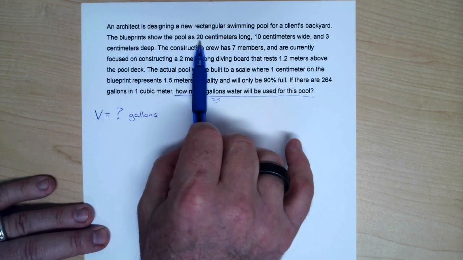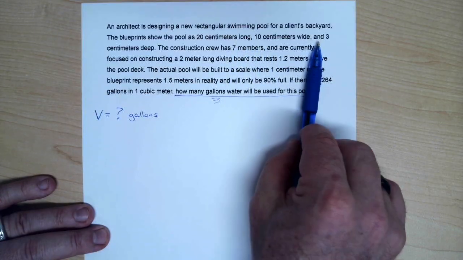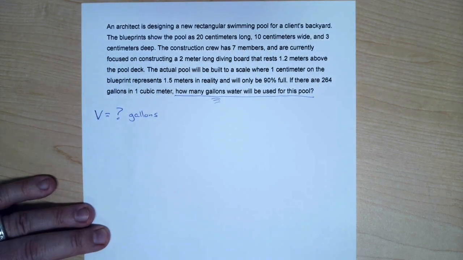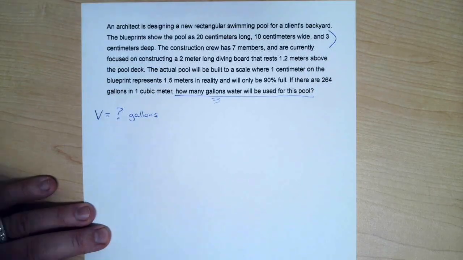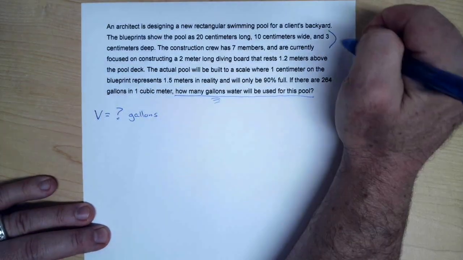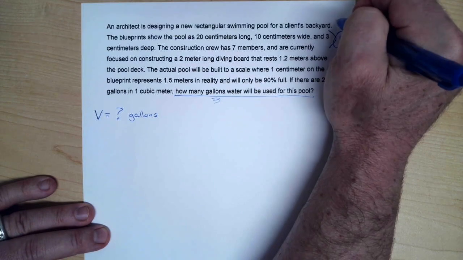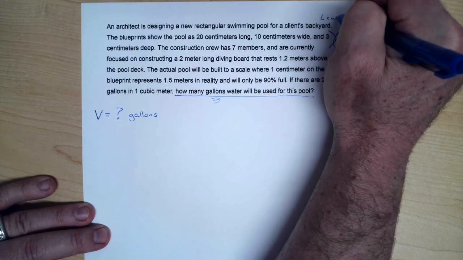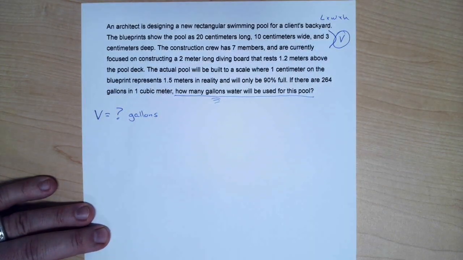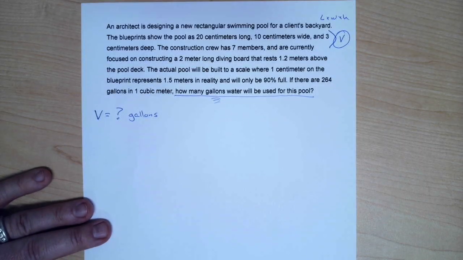Okay, so what else do I have in this problem? Blueprints show 20 centimeters long, 10 wide, and 3 centimeters deep. Okay, I'm going to come up here and put a little note to myself that collectively this could give me a volume. This is a length times a width times a height over here, which is going to be interesting information.